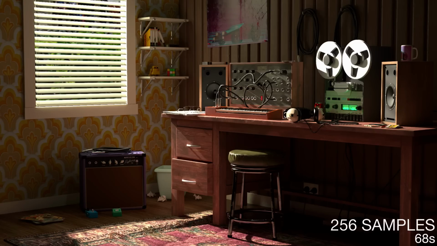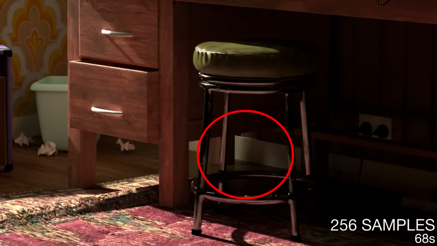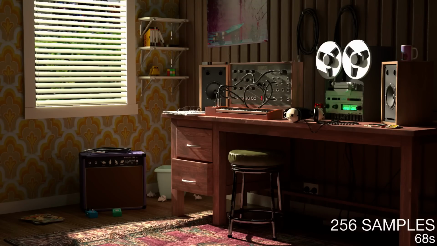So it's starting to get a little bit longer there, but it is pretty much cleaning up those two areas that we were having issues with, being the windowsill and that area under the desk. A very small amount of artifacting though, but at this sample rate and this time, we're still looking at a time and a quality or cleanness that is much better than the Renderman version.